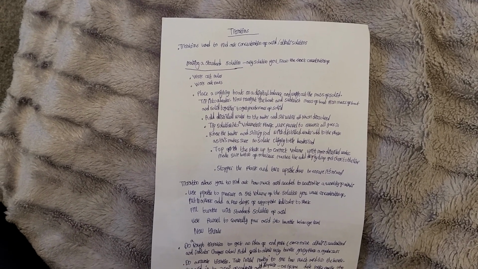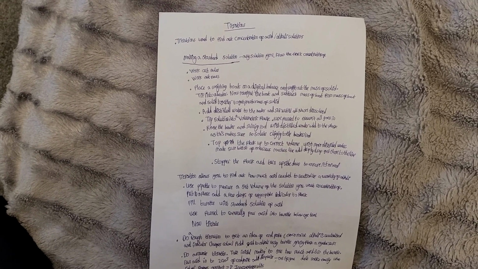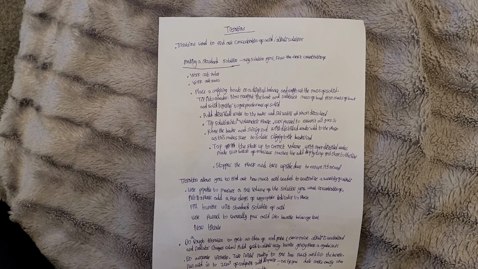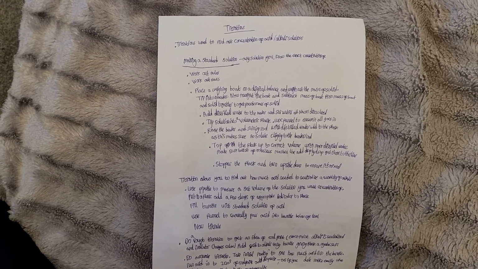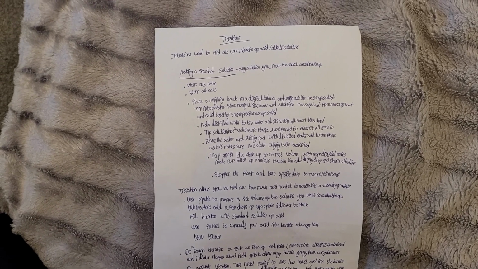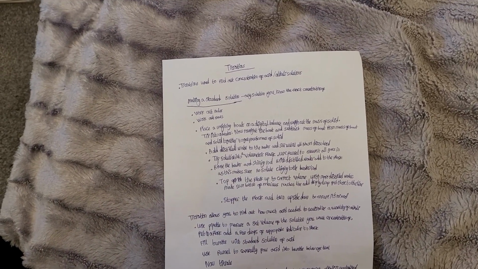Place a weighing boat on a digital balance and weigh out the mass of a solid. Tip into a beaker. Now re-weigh the boat and subtract the mass of the boat from the mass of the boat and solid together to get the precise mass of the solid. Add distilled water to the beaker and stir until all the sodium hydroxide dissolves. In this case, that's what we're using, but whatever chemical you're given in the question.